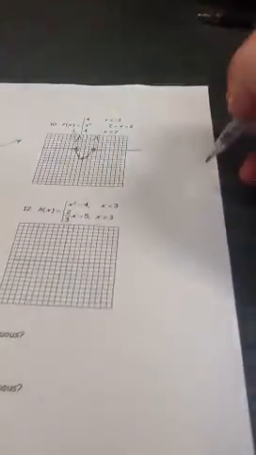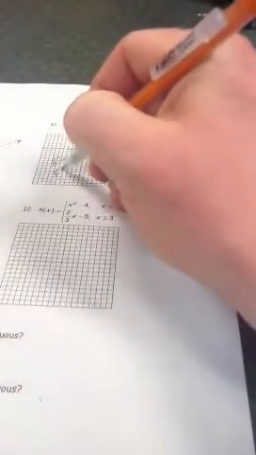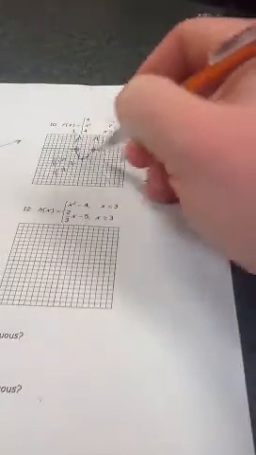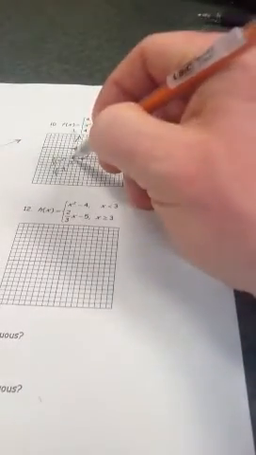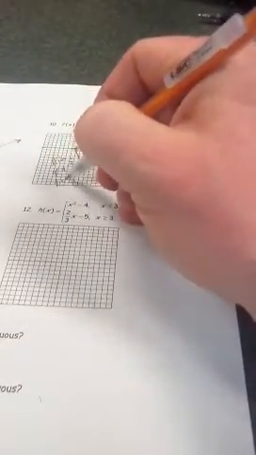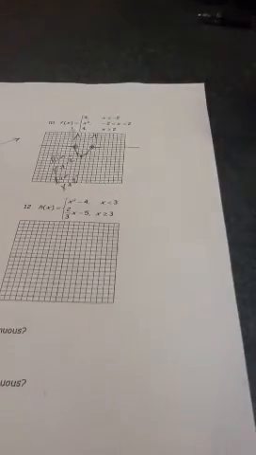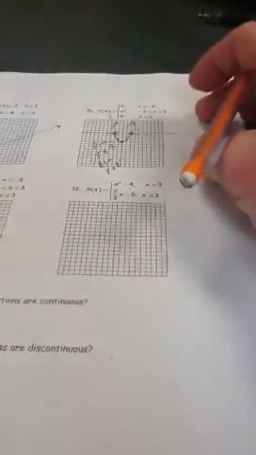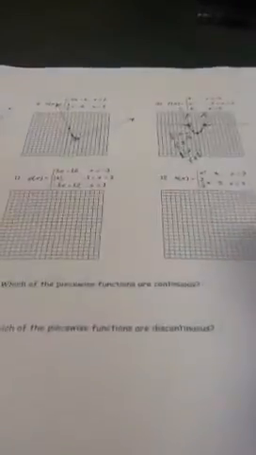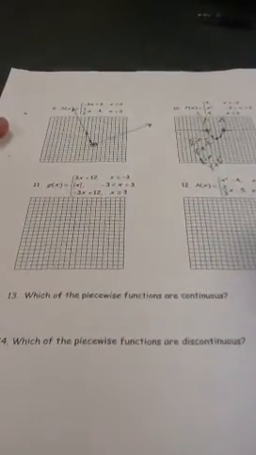But it is a continuous function, because once again, the limit as x approaches -2 in both of these equations, from the left and from the right, is going to be the same as they would be here, and the same here. So they're both going to be approaching 4. Okay? And pretty much we're going to go and do the next one.